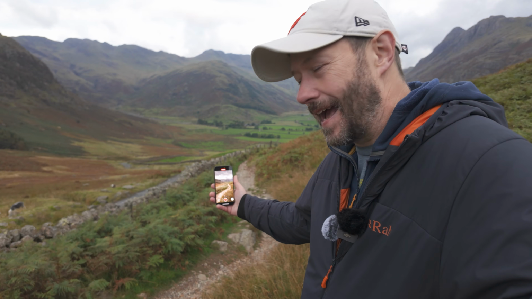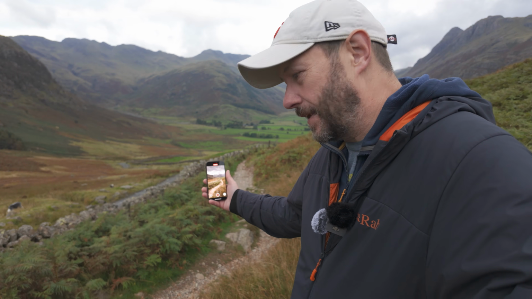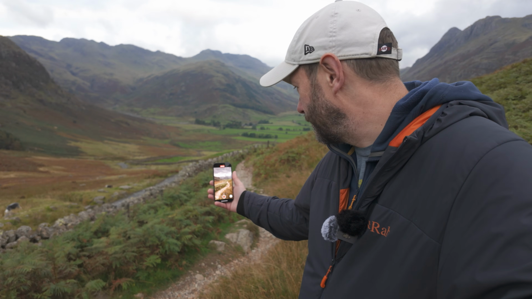So I'm going to set up my XCD with the 20 to 35 lens, and I think this will look absolutely fantastic.